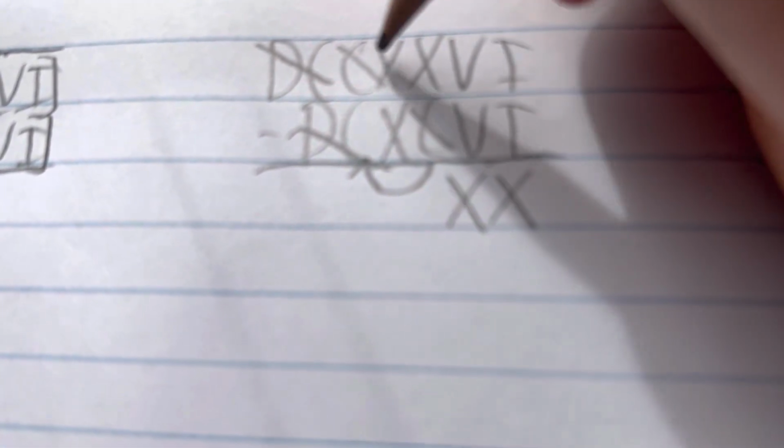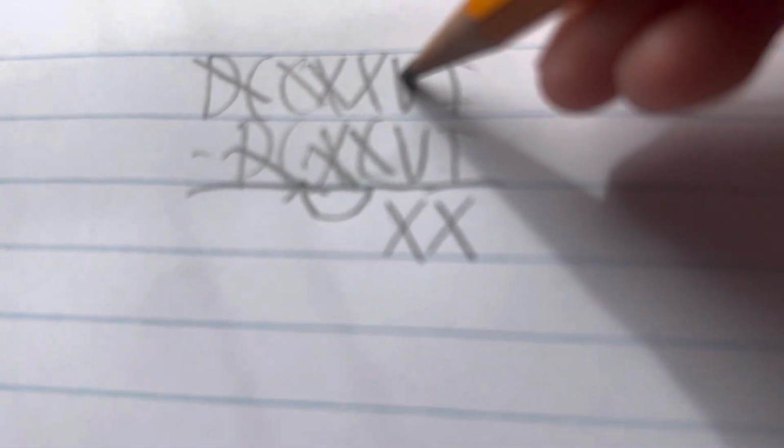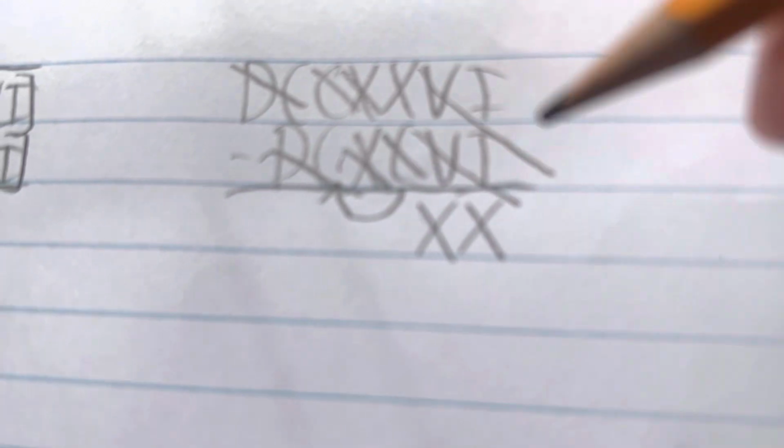Then we can cross out pretty much everything. So this crosses out, this crosses out, these two cross out, and these cross out. So we're left with just an X. So it's gonna be X plus XX, which is XXX, which is 30.